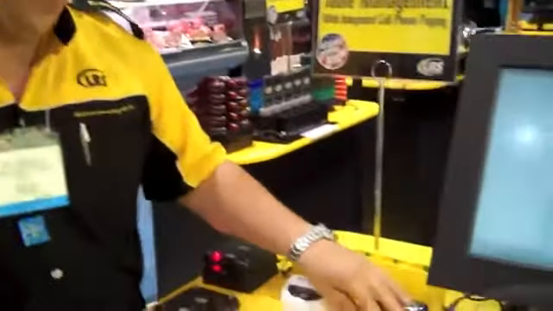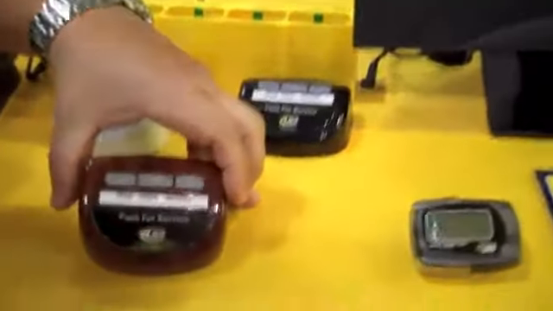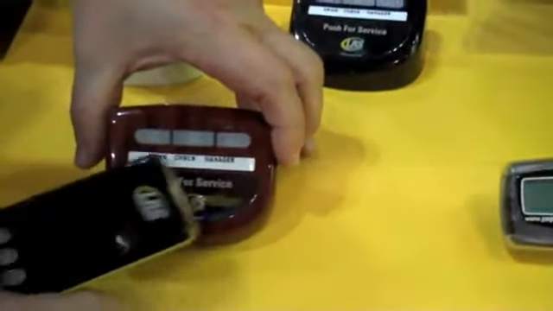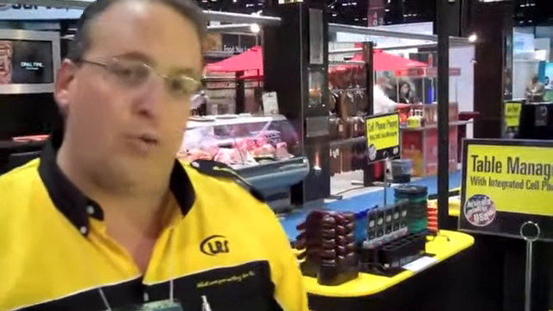Lastly, an auxiliary or accessory piece would be a push for service button. We call it Table Genie. It has the ability to page 3 different messages. So for example, if I need a drink or a check or a manager, all I simply do is press that button. It will go to a server pager and they'll be able to respond to my table.